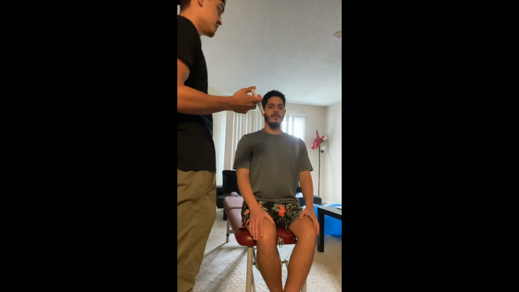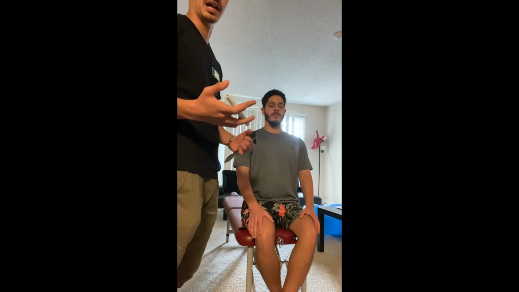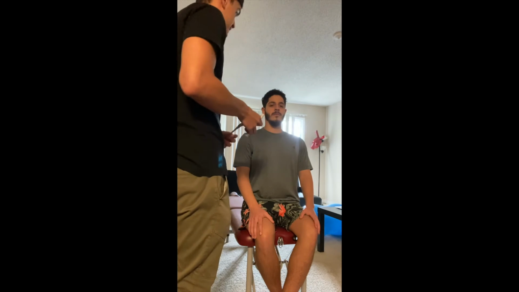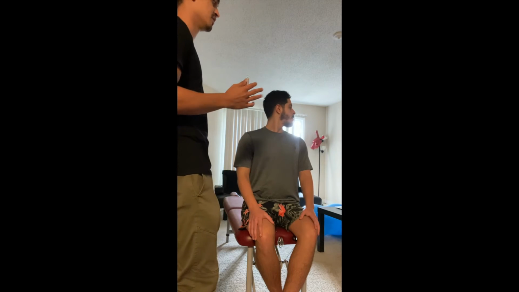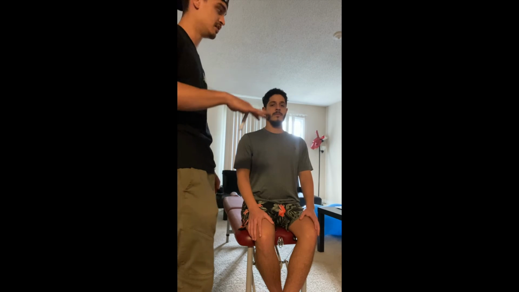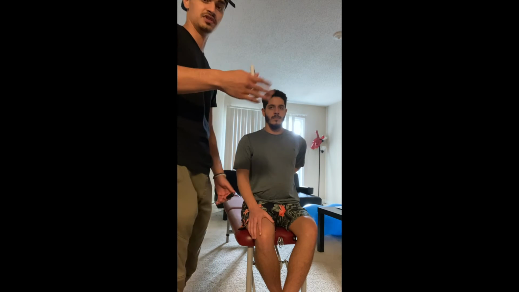I'm also watching for symmetrical or asymmetrical rising of the soft palate. If there's unilateral paralysis, one side of the palate does not rise and the uvula will deviate to the normal side, not to the affected side. The nerves associated with this test are the glossopharyngeal nerve and the vagus nerve.